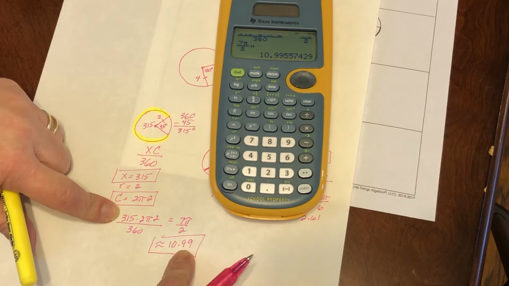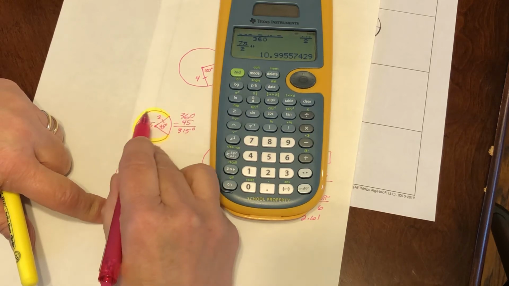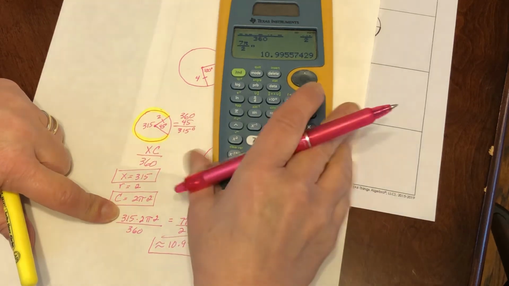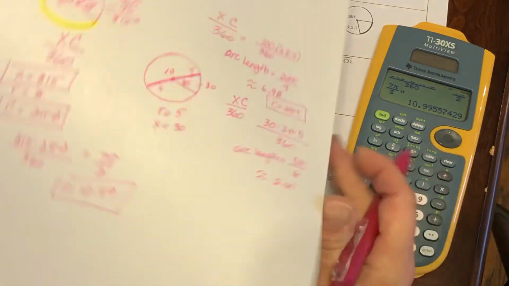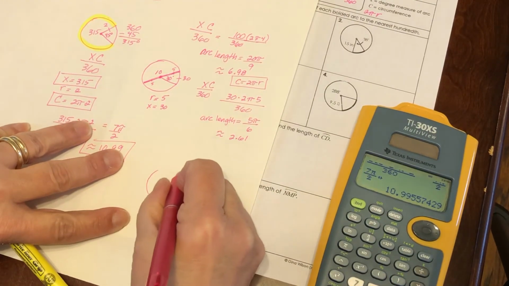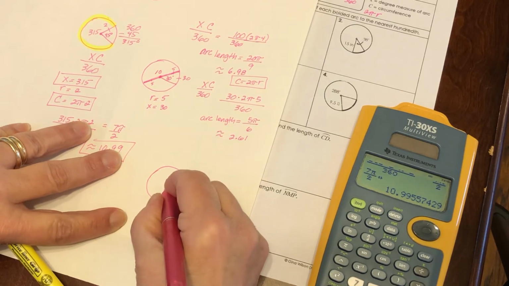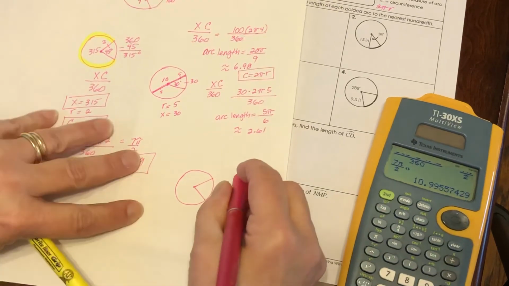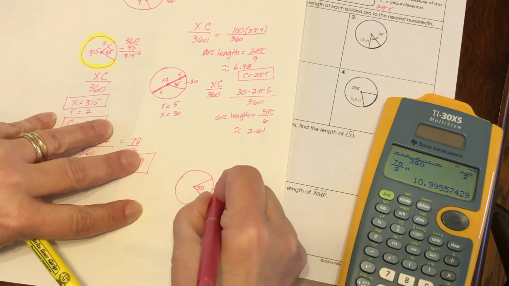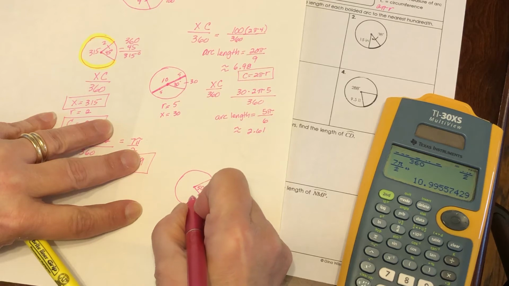It's just saying how much is this part of the pizza crust. If I was trying to figure out the length of this pizza crust, it would be 10.99 centimeters or whatever they're working in. Let me do one more with you. So here's my circle. Here's my radius. Here's my degree measure. So I'm going to say this is 50. So that means this is 50, right? And I'm going to say that the radius is 7.